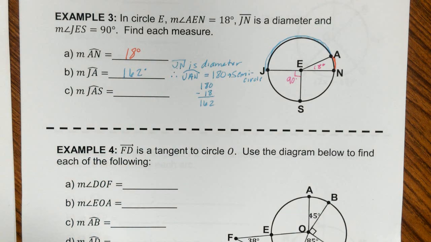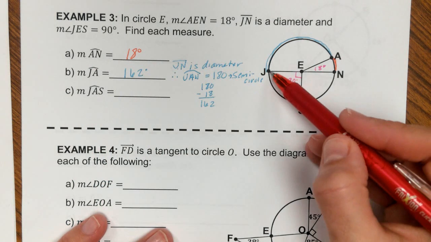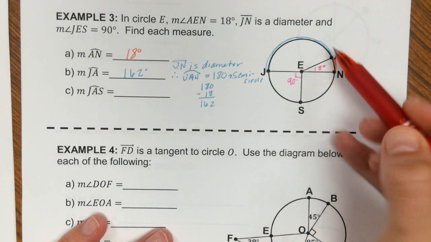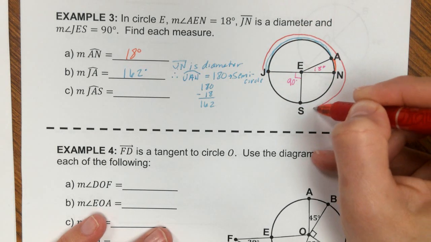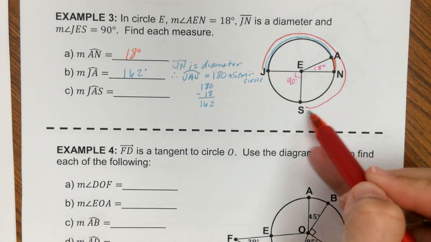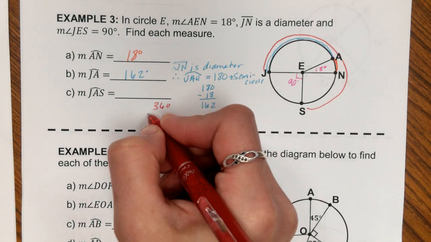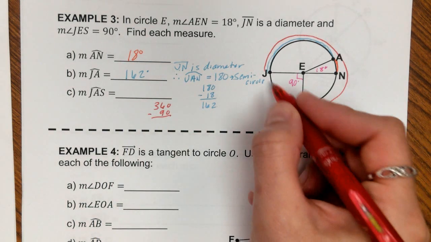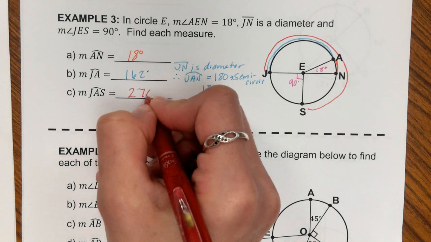So in this section, you're going to have to start looking at different angles and subtracting some things. The last one we're going to look at here is going to be arc JAS. You have to go in that order. So you start at J. We need to get to S, but we have to go through A. So we're going to be going from J through A over to S. So what I want you to see here is we're covering almost all of the circle of 360 except for that 90 degrees. So we just take 360, subtract that 90 degrees that's right here because we're not covering this arc, and we're going to wind up with 270 degrees.